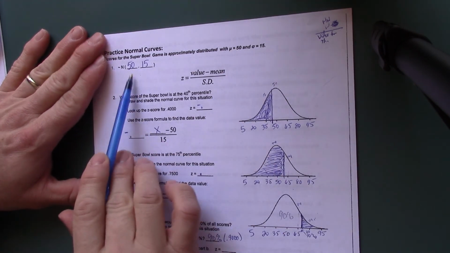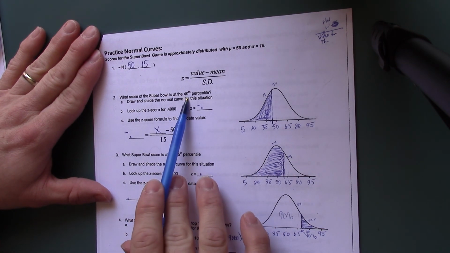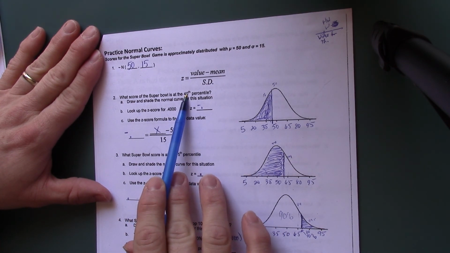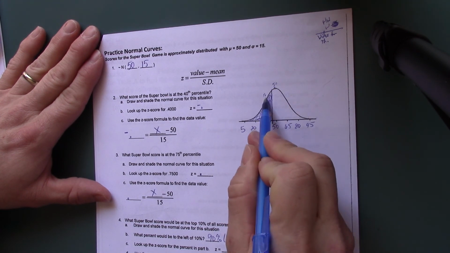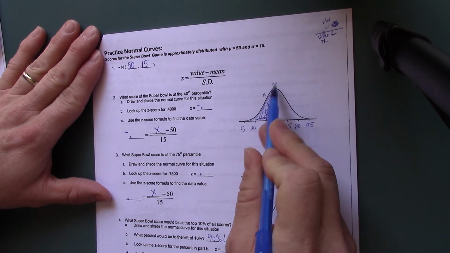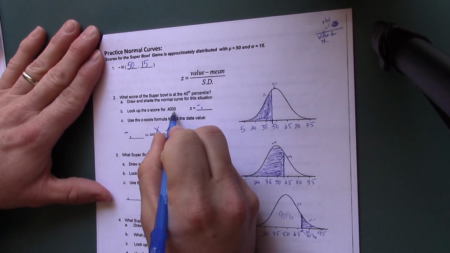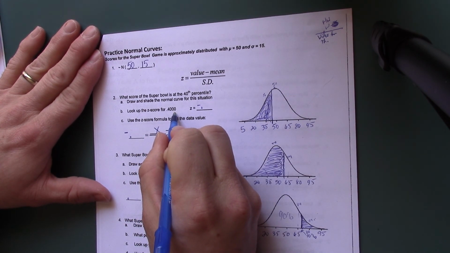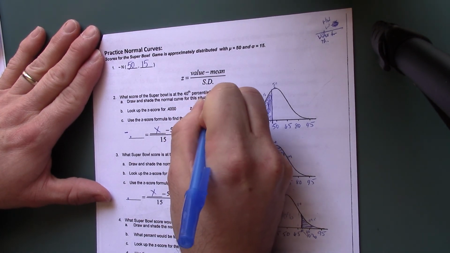Mean and standard deviation, of course, go in here. I have shaded the 40th percentile. For the 40th percentile, I figured out, remember again, 50 is in the middle. 16 is at 1 standard deviation. So I tried to get kind of close to 50. Okay. And then I looked up the score. It tells me what to do here, right? Look up the score for 0.4000, and it is negative 0.25.